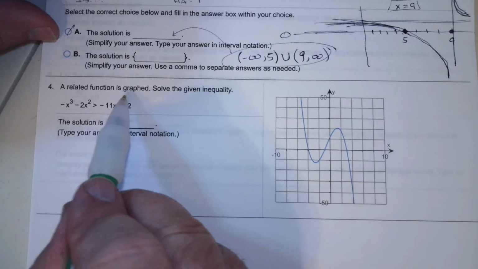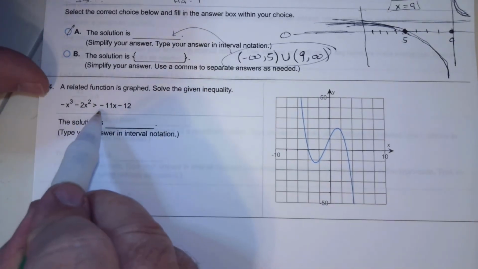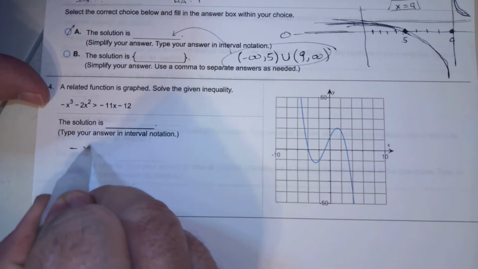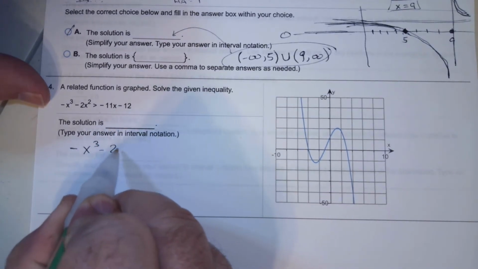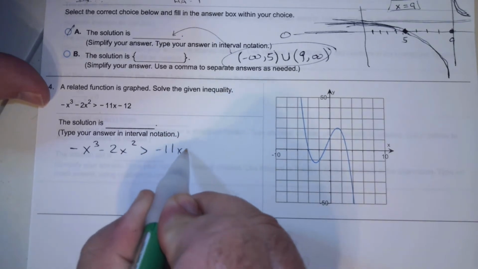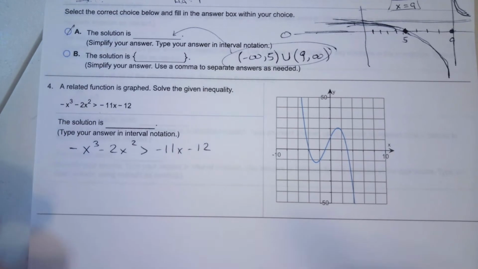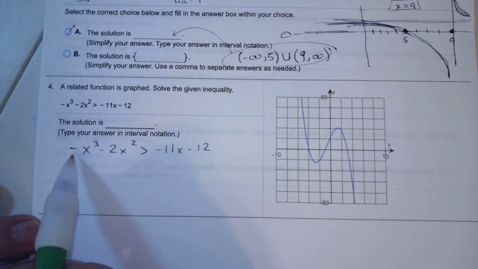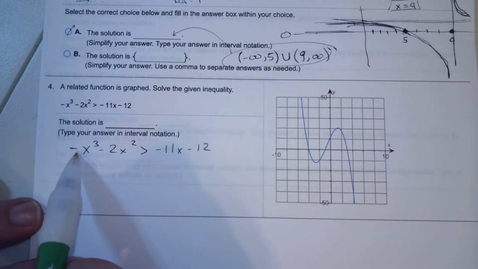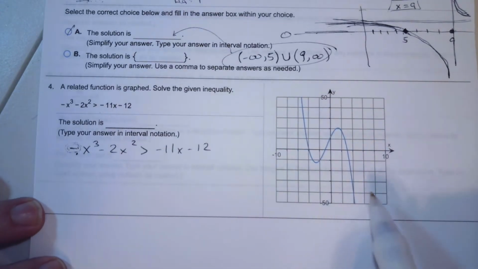A related function is graphed. Solve the inequality. So we have negative x cubed minus 2x squared is greater than negative 11x. It's a polynomial. So I have to have a 0 on one side. Alright. The leading coefficient is negative. That's why it's a downward graph.